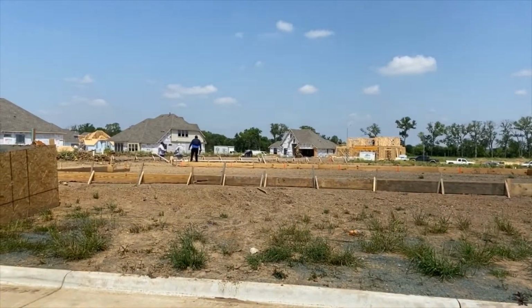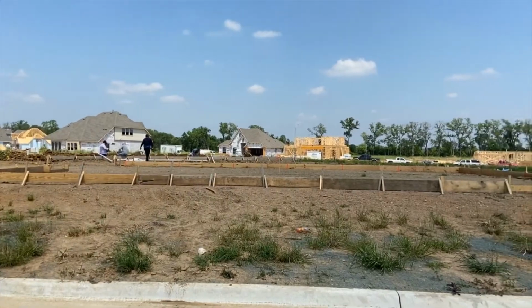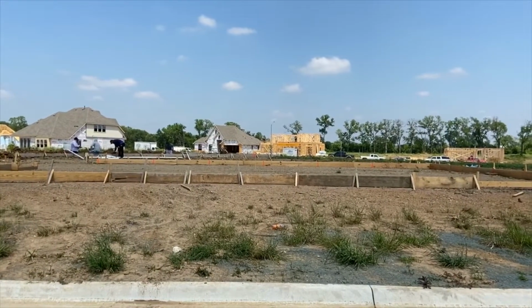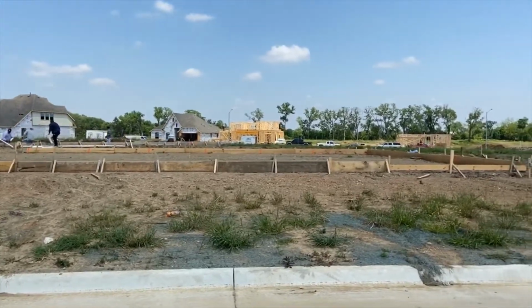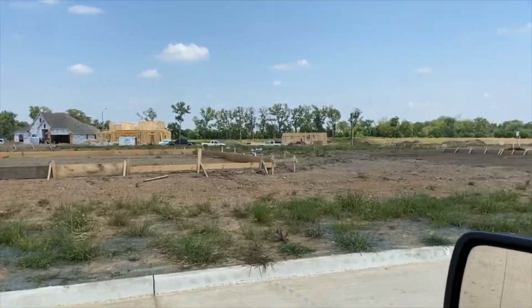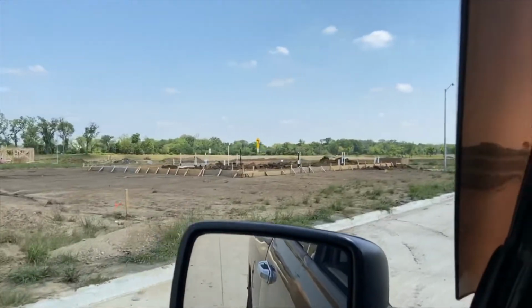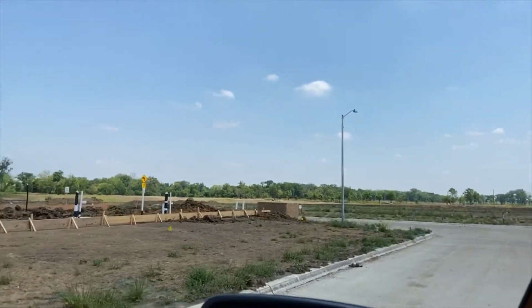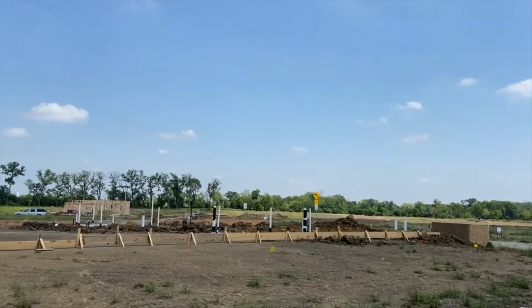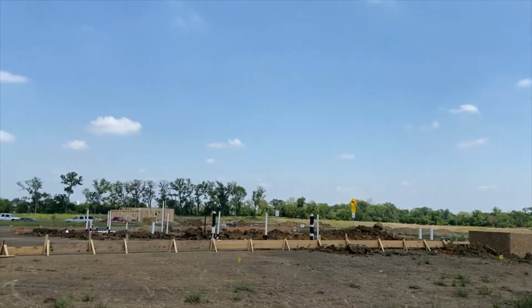They're about to be YouTube famous, but anyway, they're putting the forms up to pour this concrete right there, and they're using that stake in the middle as a measurement to do that. So once they get the forms up, they'll start doing what you see here, which is laying the plumbing in the ground.